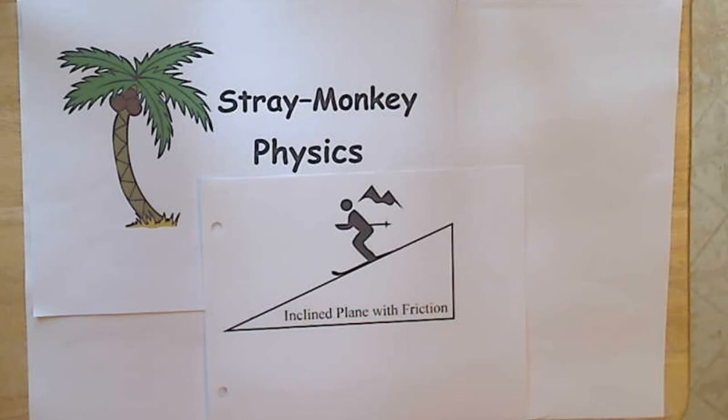Today we're going to be talking about an inclined plane with friction. Instead of being a frictionless surface, where you're just sliding down and accelerating with no friction, today we're going to talk about what happens when there is kinetic friction involved. Very similar to somebody like you see right here, going down a snow slope.